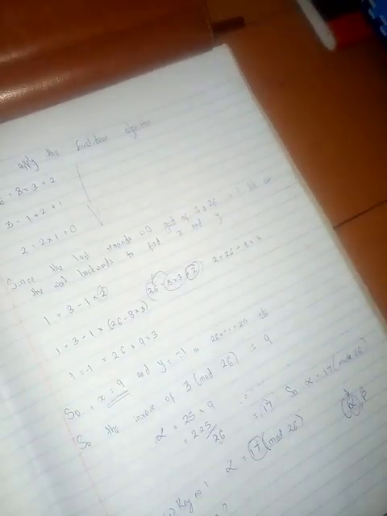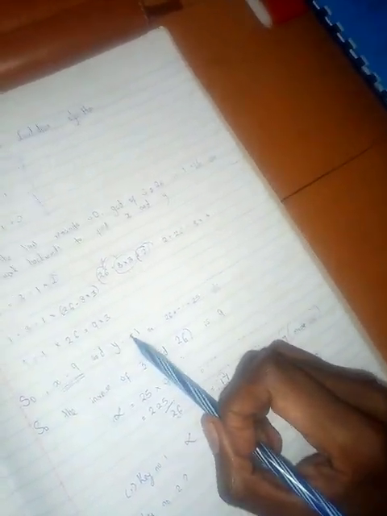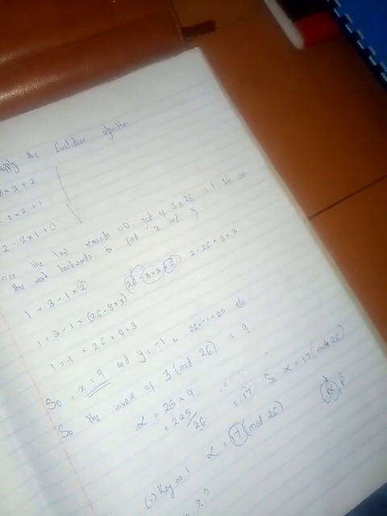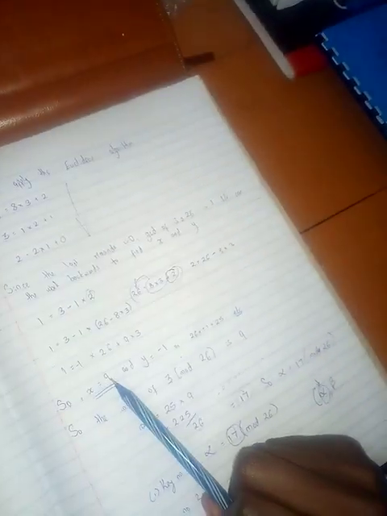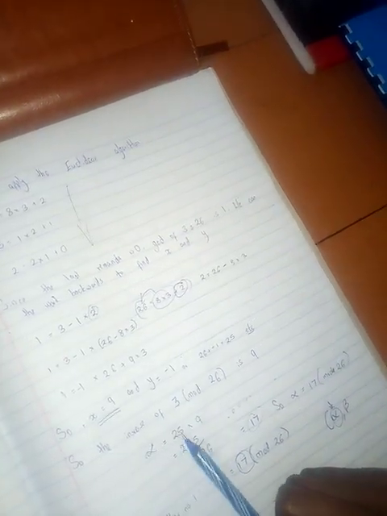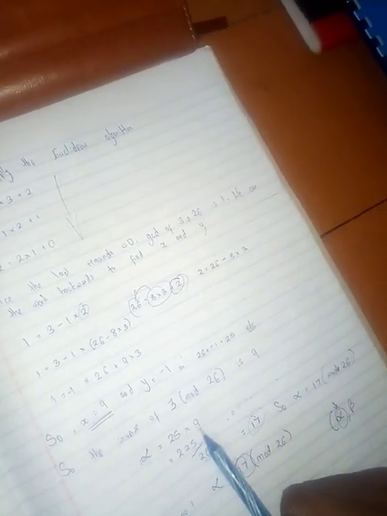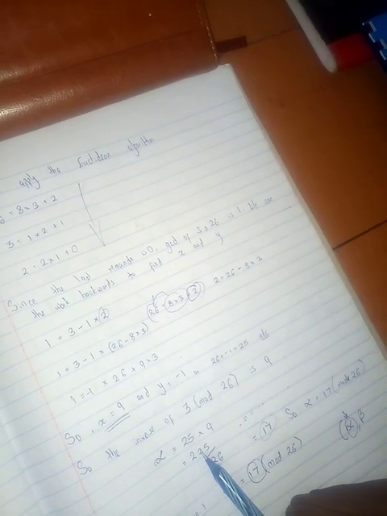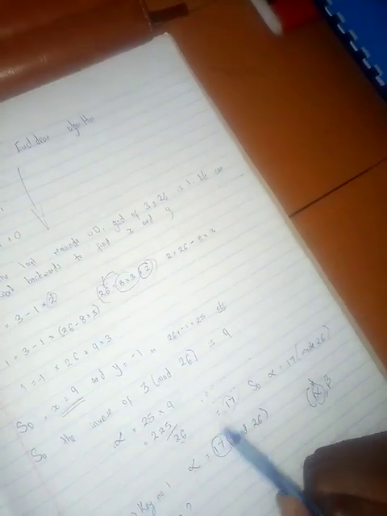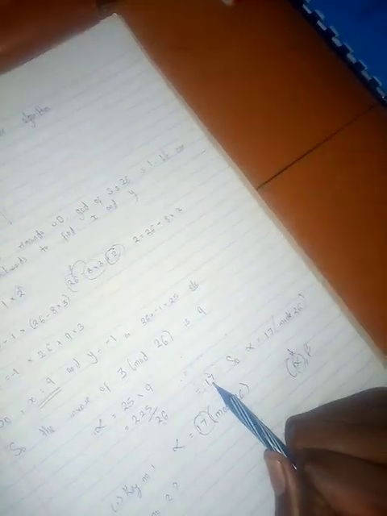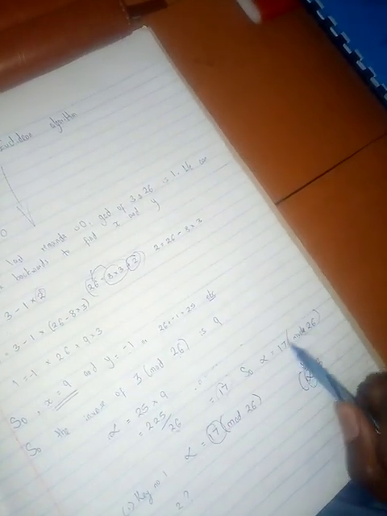But y can vary depending on what you want. You can have -1, or y can be -1 plus 26, which is 25. But x, which is 9, the inverse of 3, that's a constant. So now you'll have alpha as 25 times 9, which is 225, divided by 26. You'll get a number, but the remainder is 17. So alpha is 17 mod 26. Now you have one of the requirements of the key, which is alpha as 17.